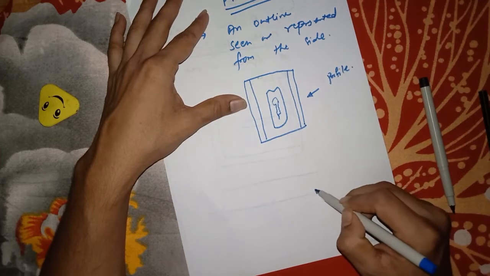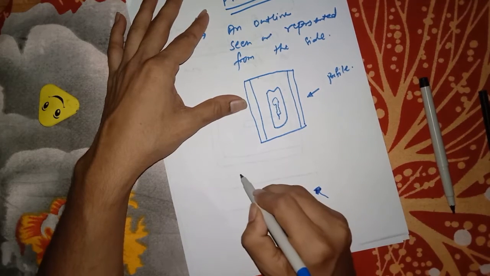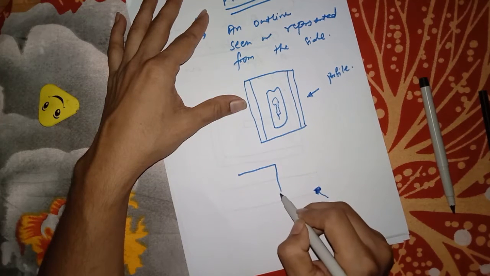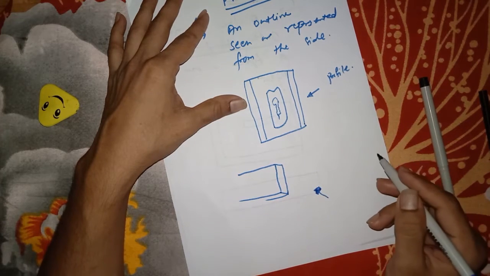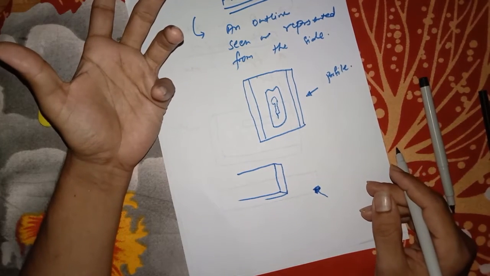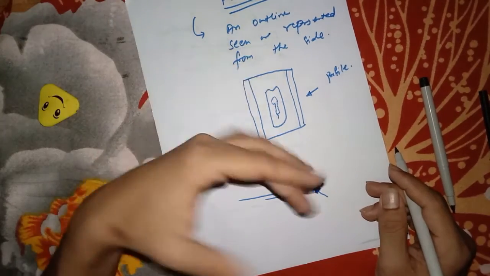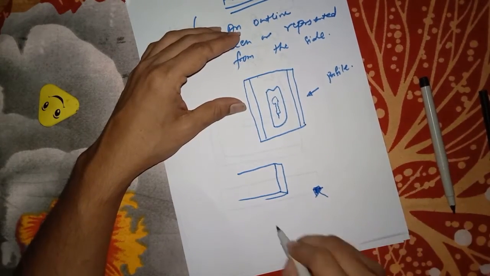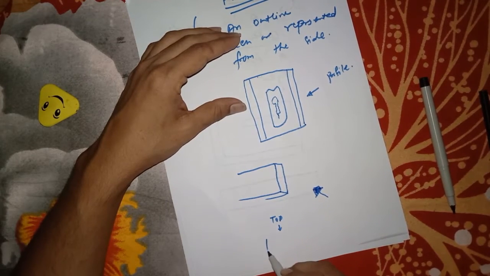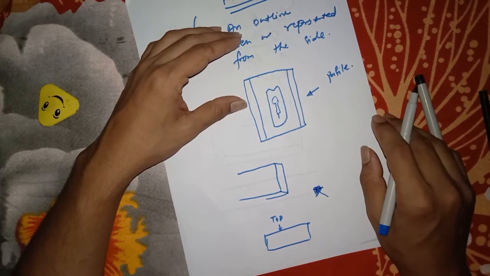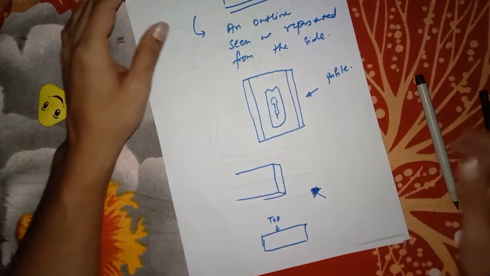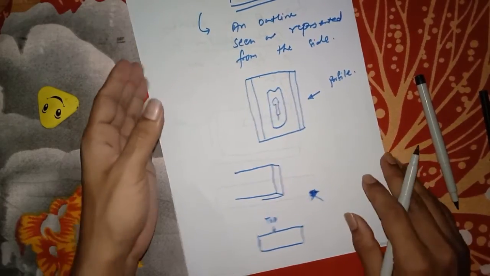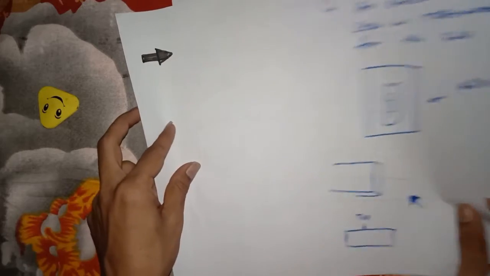Another example: if somebody is watching from this side, then he or she must watch this. Have you got my point? But if somebody is viewing from the top, then this book may appear as this. Have you got my point? So this is an outline seen or viewed or represented from the side.